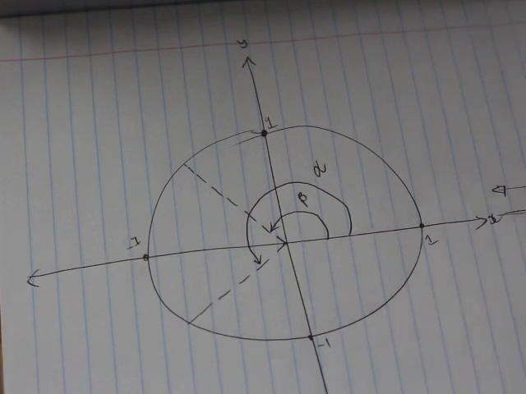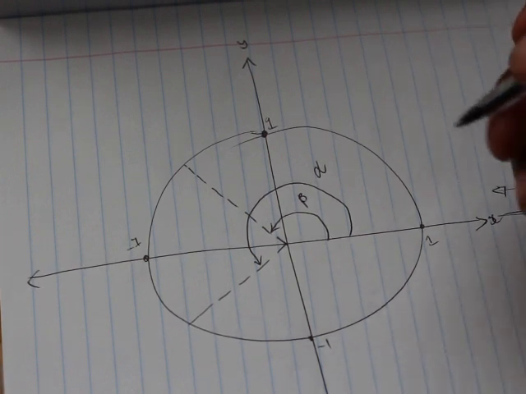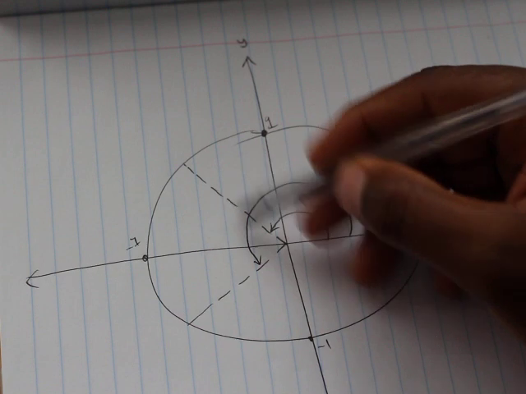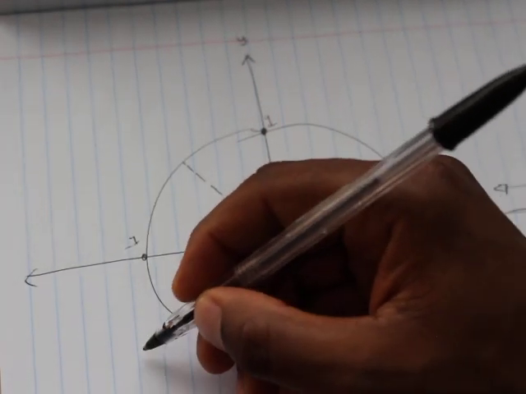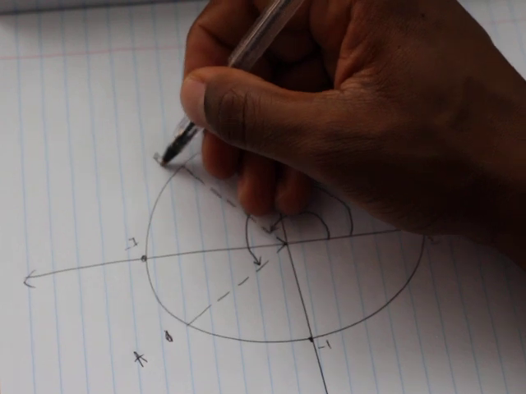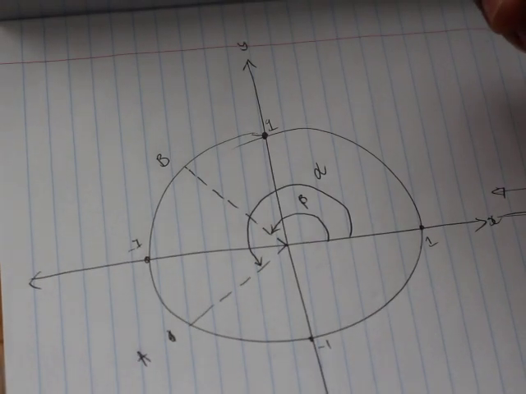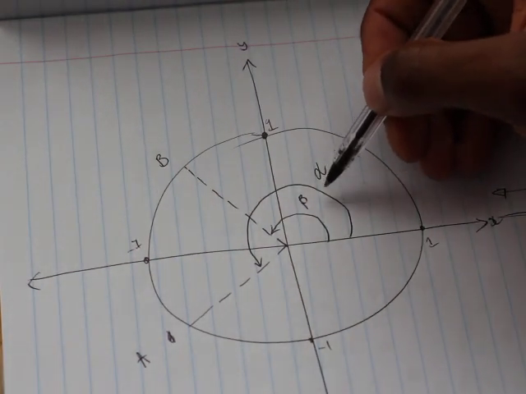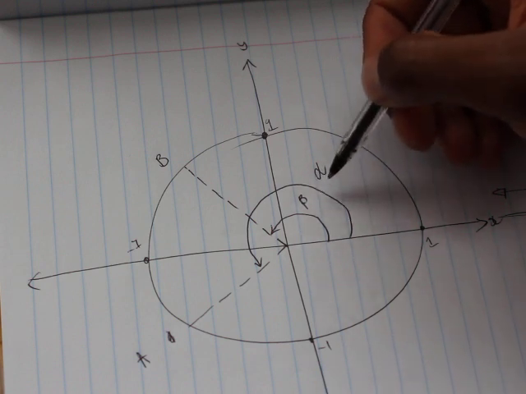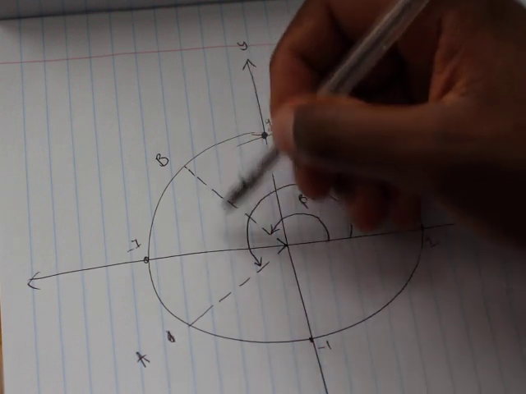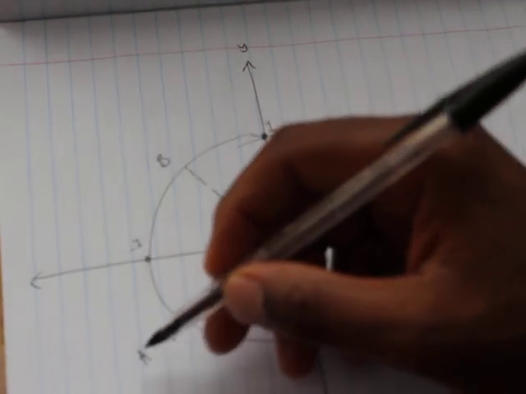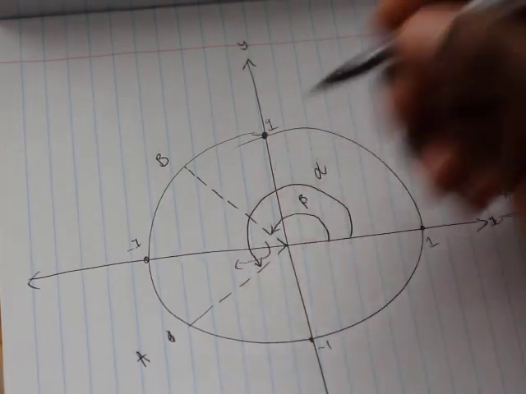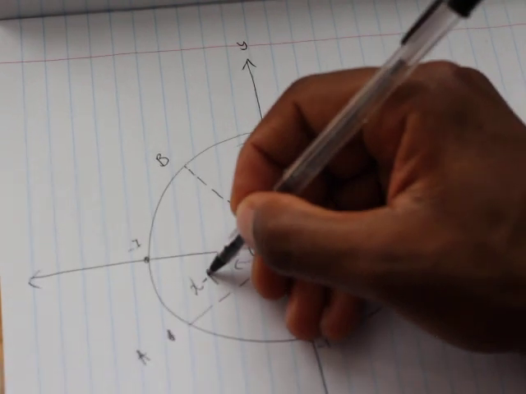The angle that this line makes, we'll call it alpha. So now the question is, what is the angle between these two lines, the radii? We'll call this one line A, and this one line B. So what is the angle between A and B? Simply the difference between alpha and beta. If you subtract beta from alpha, then you get the angle between A and B. So the angle between there is going to be alpha minus beta.